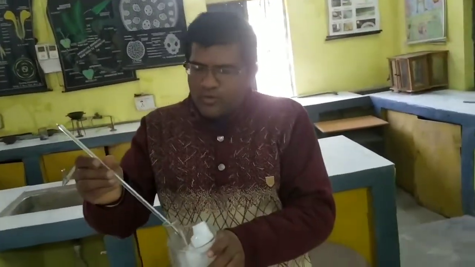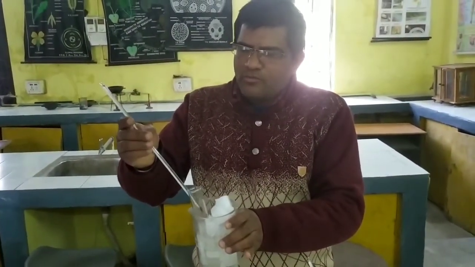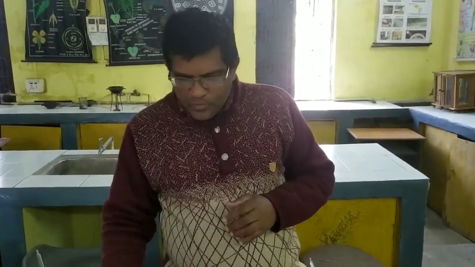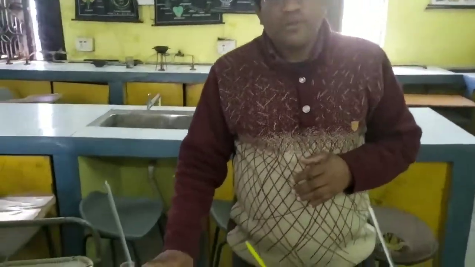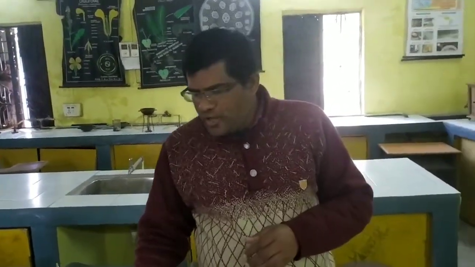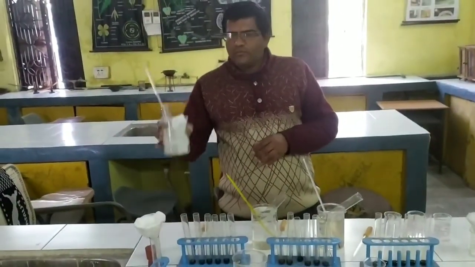To measure the low temperature we take the thermometer, and for the experiment we take 5 degrees Celsius, plus or minus 1-2 degrees. So at least 5 degrees Celsius is maintained in this one.